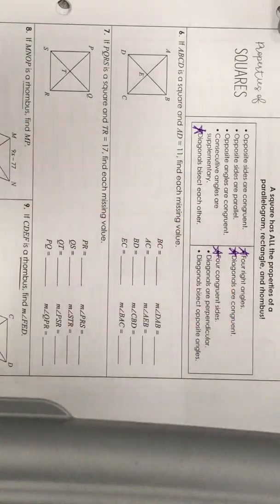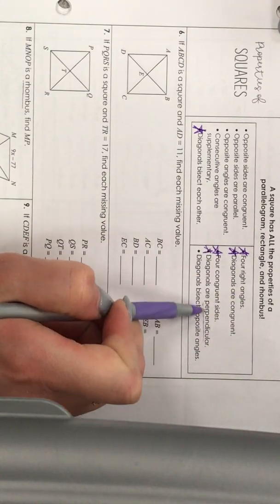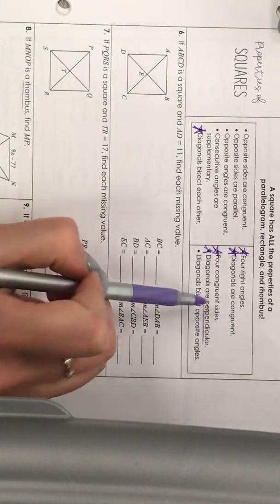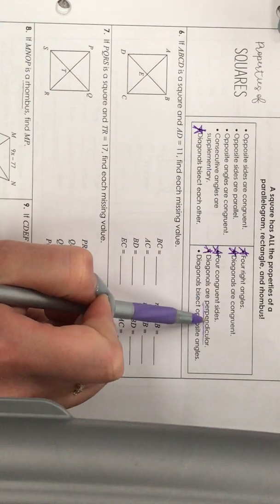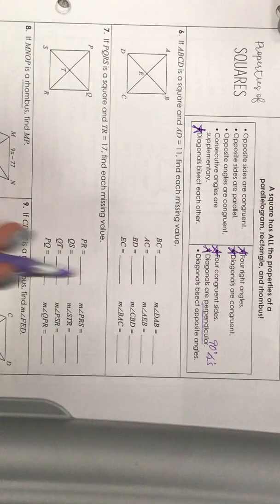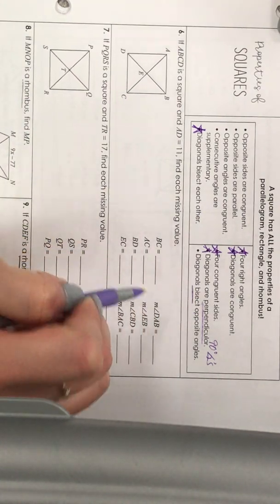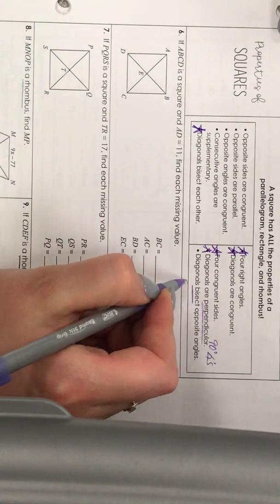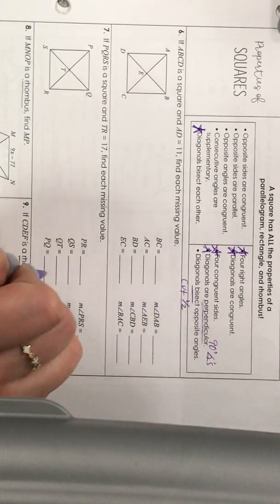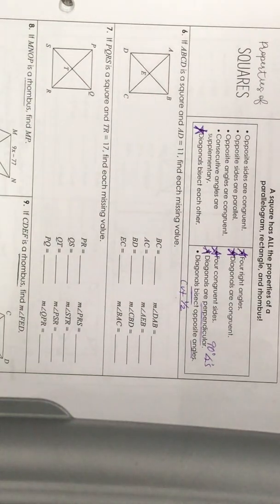All the sides are the same. The diagonals meet at right angles. That's what the word perpendicular means. And the diagonals are going to cut opposite angles in half. That's what that word bisect means. It means cut in half. Okay, it's going to cut angles in half as well as lines in half. So all of this stuff is going to be really helpful and useful for us.